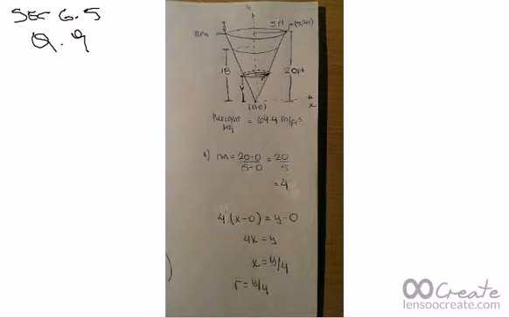I chose this question because it took me a while to figure out how things were being done. So I hope I can do a good job explaining this to you guys. What I did first, again, was draw what they were giving me.